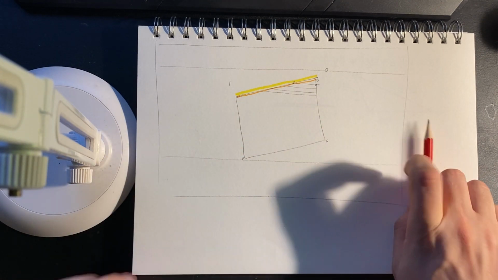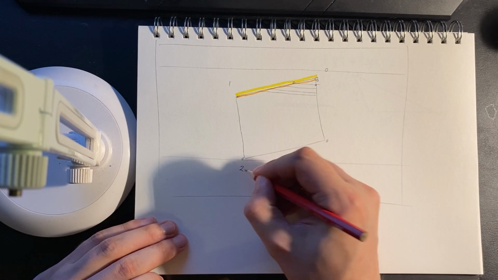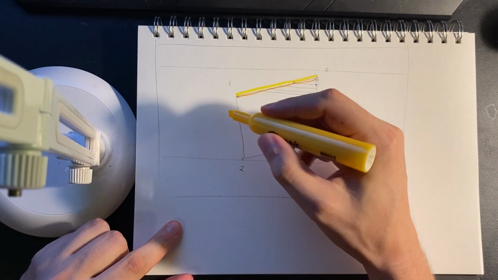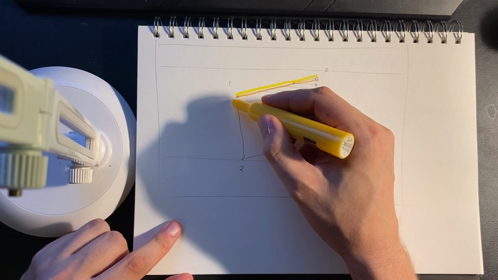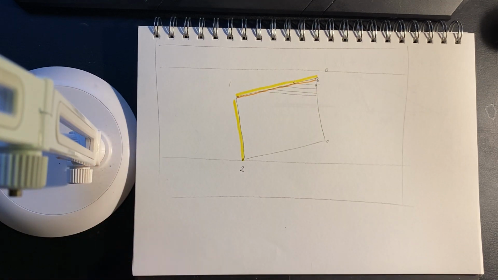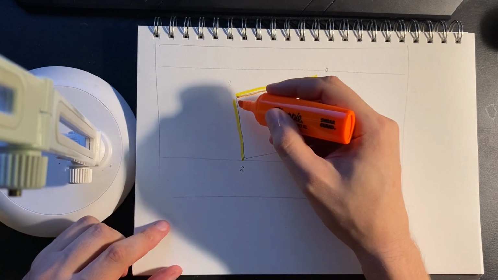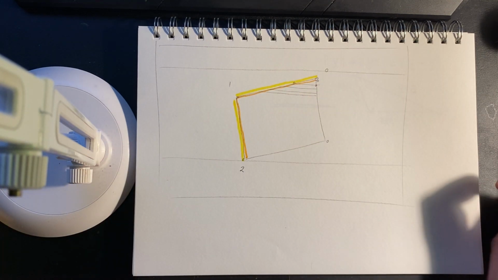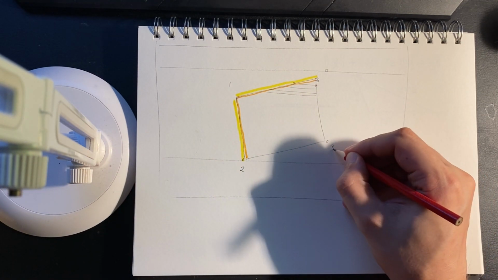Then we'll trace from point 1 to 2. We'll go along and say, for each of these y values, is this x value the smallest thing we've seen so far for that y value? We'll say yes, of course. And is it the largest thing? Yes, it is. So now we'll go from point 2 to 3.